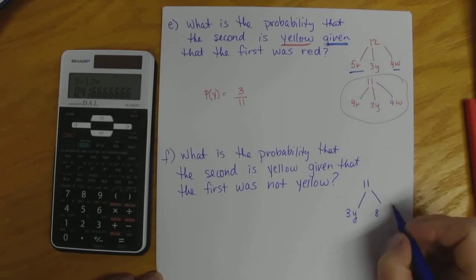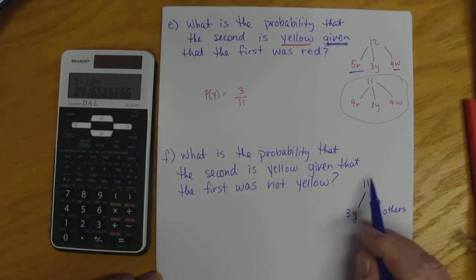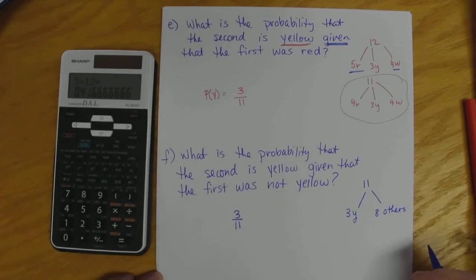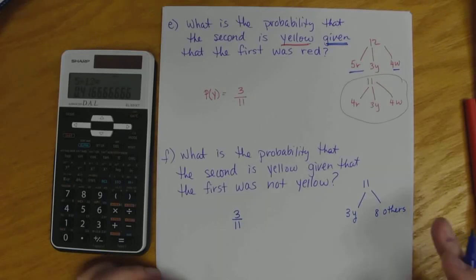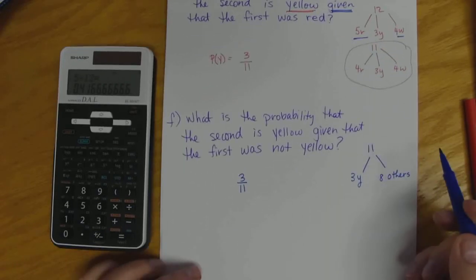So now there's 8. Because we know that a yellow was not removed, it was one of these other ones. So now this is our new scenario. What's the probability that it's yellow? 3 out of 11. Same answer as before. Didn't matter that the first was red, it mattered that the one taken out was not yellow.